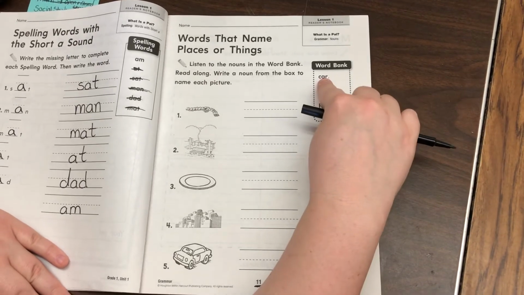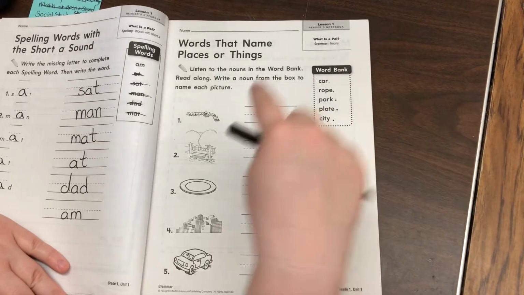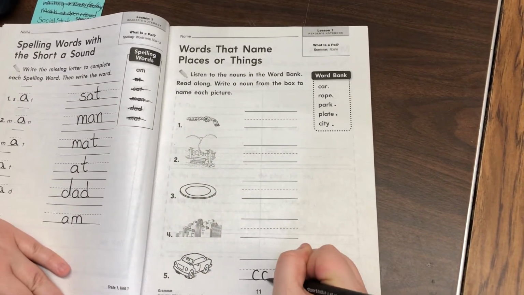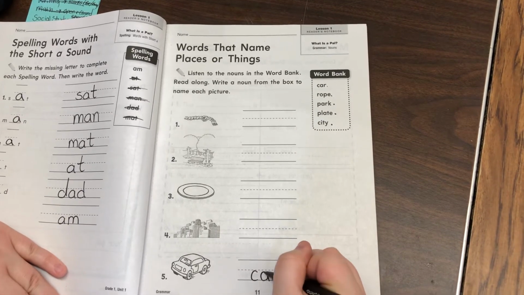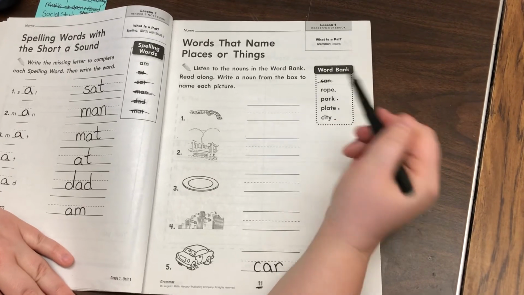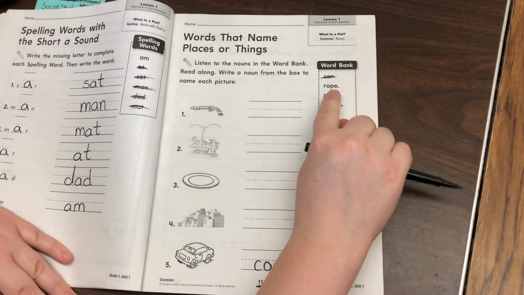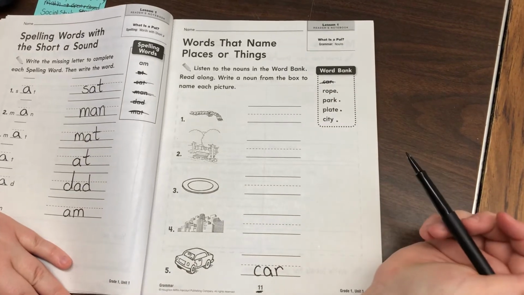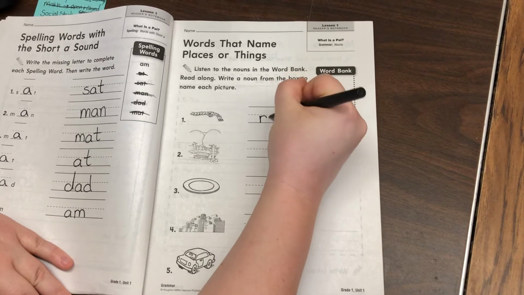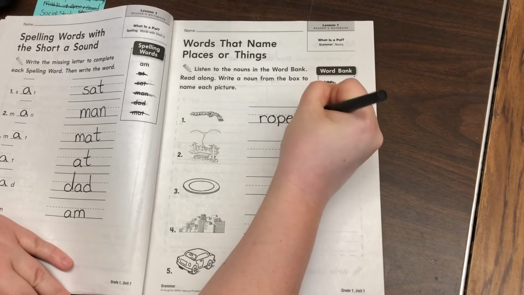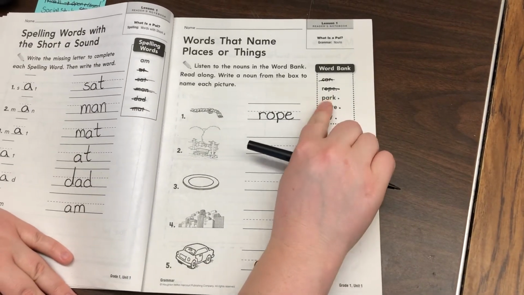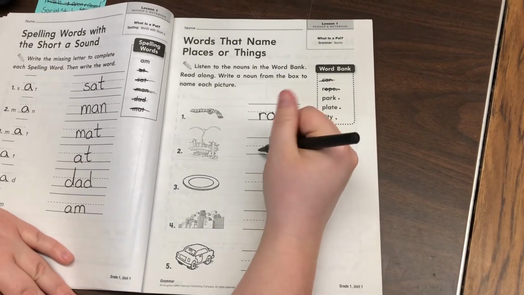Okay, so car. Where is the car going to go? Number 5, so we're going to write car. It's really important for you to practice writing these nouns because you can use them in your own stories and sentences. Our next word is rope. Do you remember which one is rope? There's rope, number 1, rope. What about park? Oh, look, it's number 2, park.